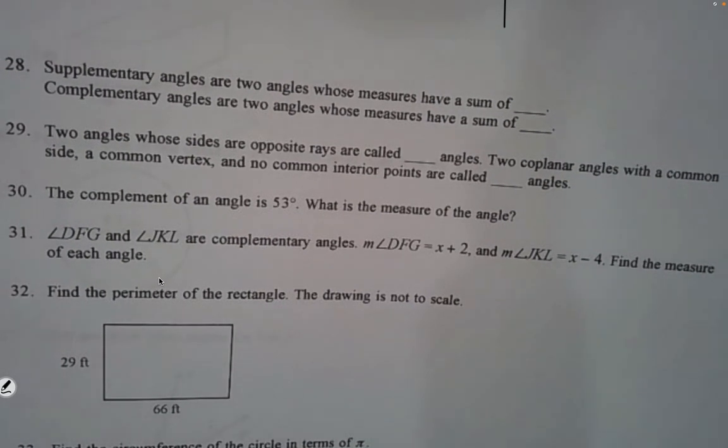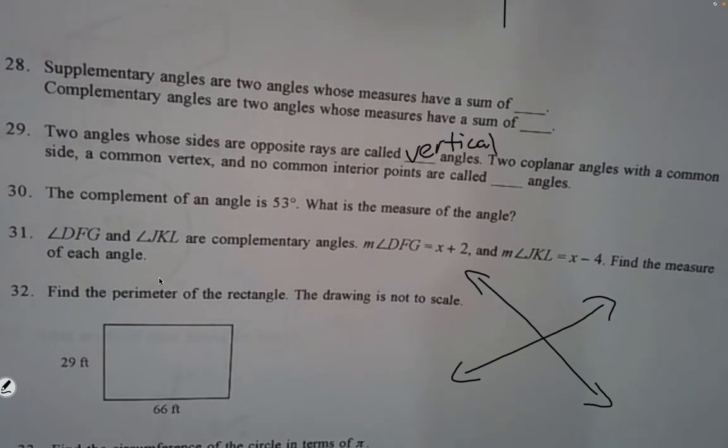Okay, two angles whose sides are opposite rays. Number 29 is on there. Same exact question. Just memorize it. Two angles whose sides are opposite rays are called blank. Okay? So that means, let's draw it. If I have two angles and they're going like this, their sides go opposite ways. What do we call these two kinds of angles? Vertical angles.